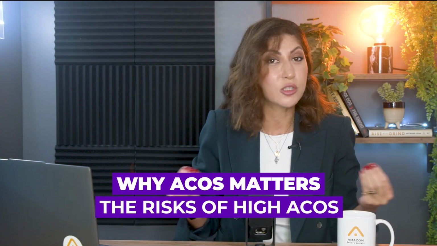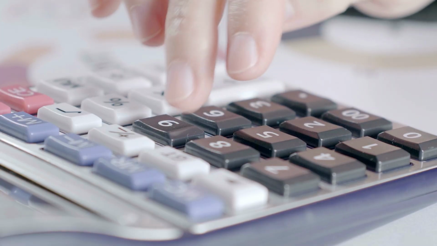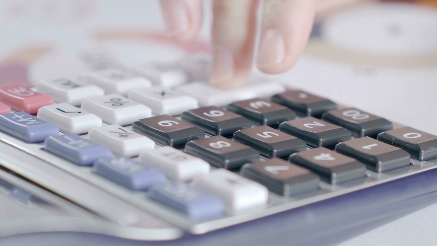Why does ACoS matter so much? Well, ACoS is a way to understand whether or not your ads are profitable. But there are a lot of things that you can assess from just looking at the ACoS, helping you better understand where you need to go in your business. So once you calculate your ACoS, then you can realize if your ACoS is lower, then you're making money. If your ACoS is at break even, then you're literally breaking even. And if your ACoS is higher, then you're losing money.